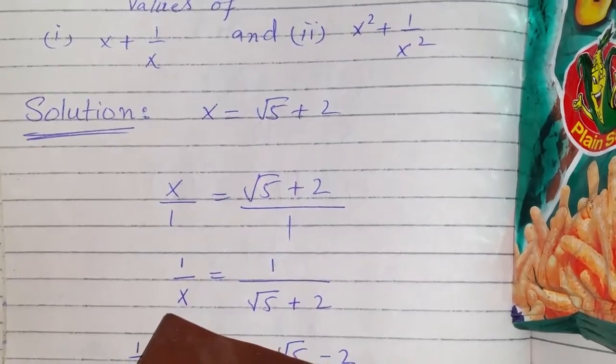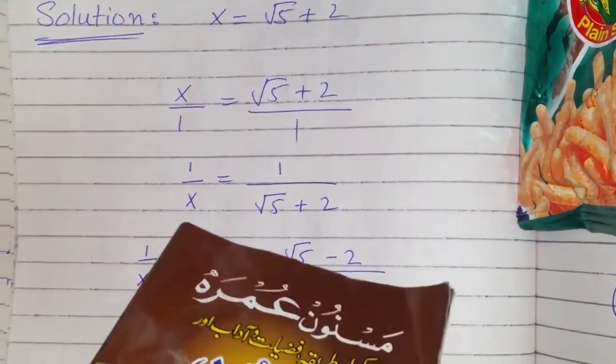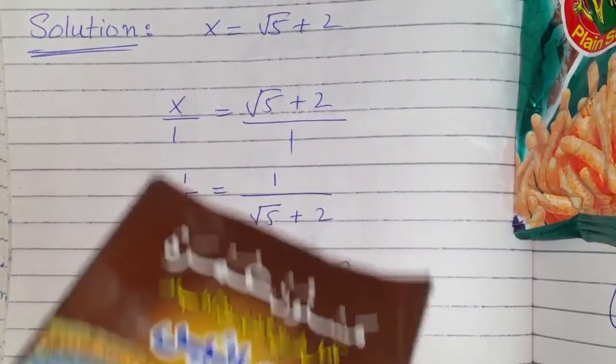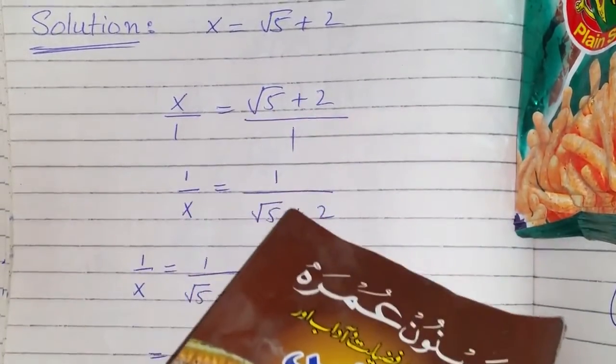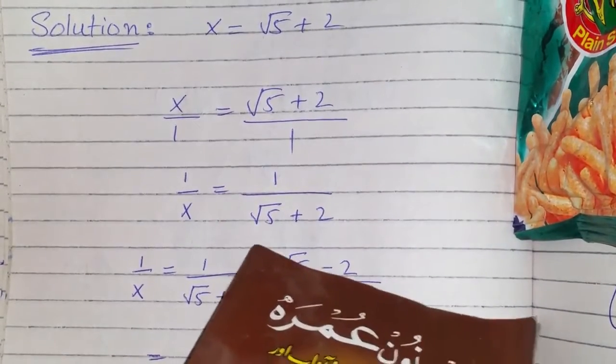Now I am inverting the terms here. 1 goes up to the numerator and x goes down to the denominator. Similarly, 1 goes up in the numerator and square root 5 plus 2 goes down in the denominator.